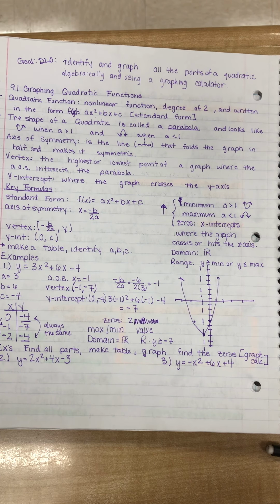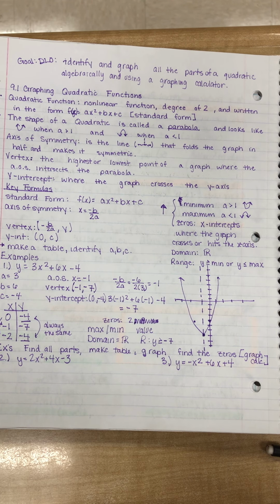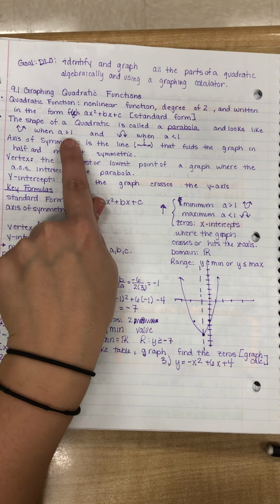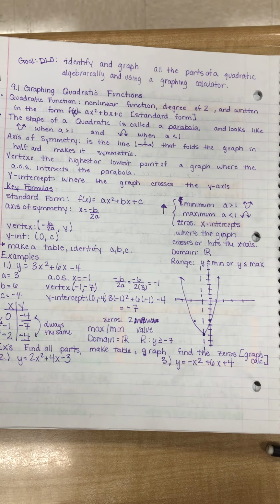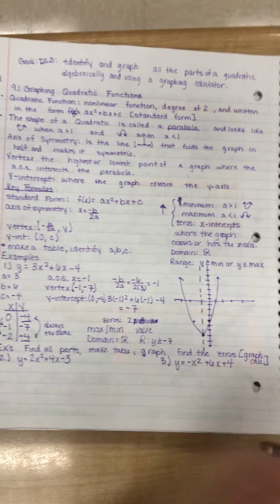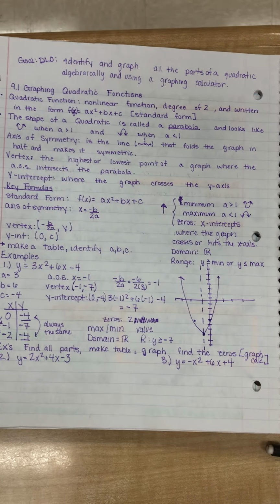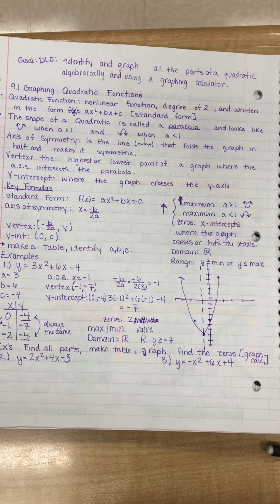Next, the shape of a quadratic is called a parabola. It looks like a U shape, like a smiley face. It is facing up when a is greater than 0 and facing down when a is less than 0. Next, the axis of symmetry. This is a vertical dashed line that can fold a parabola completely in half. Like if we took a piece of paper and folded it, it would fold in half and make a symmetric, even shape, okay?